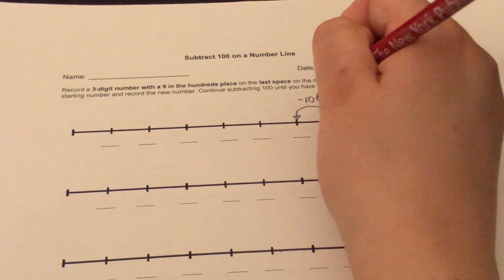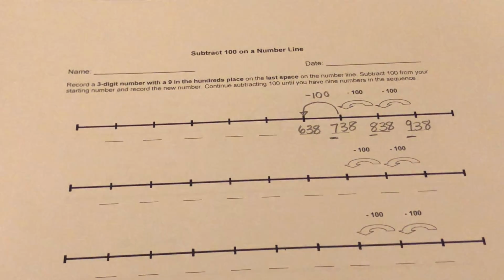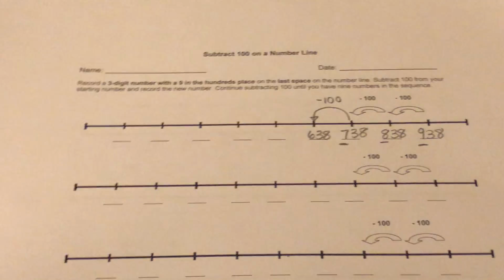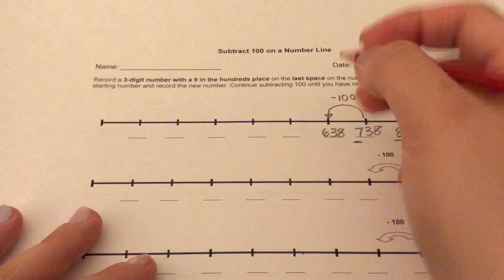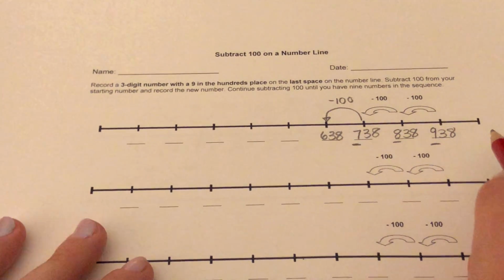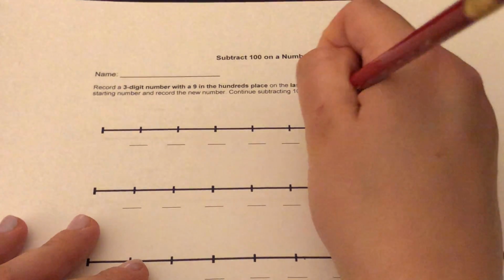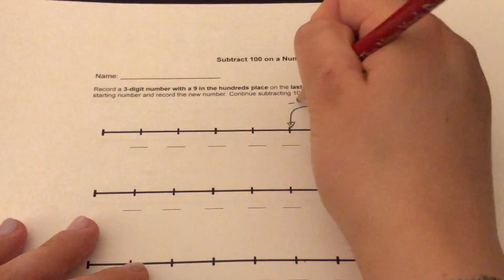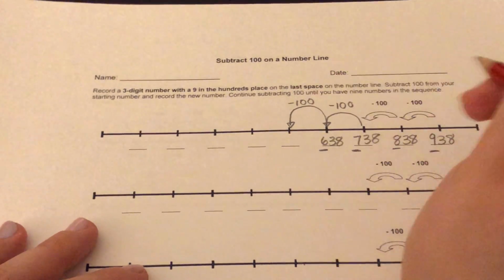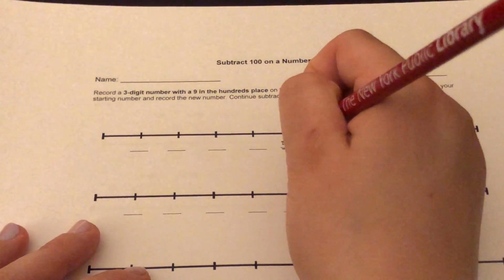Take away another 100. 638 when I subtract 100 from 700s. Remember, our tens and ones, if you notice the pattern, are staying the same because we are not subtracting tens or ones from our numbers. Subtract another 100. Look at the hundreds place. It'll go down by 100, so 538 is our new number.